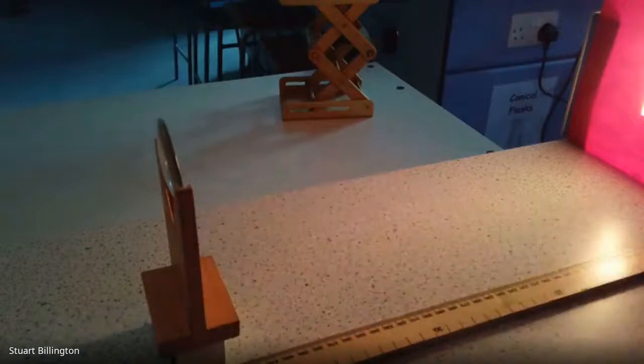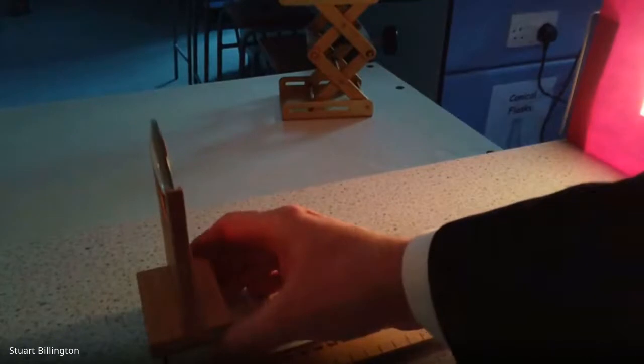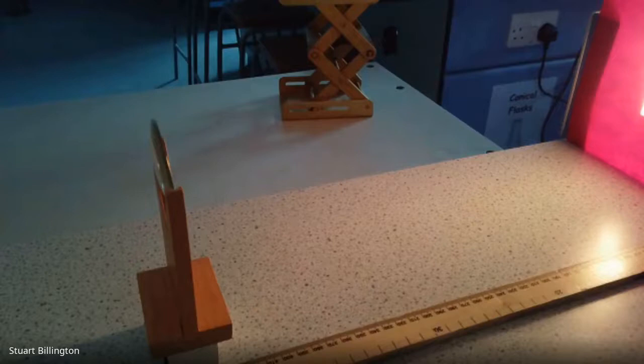So on your table, you've got a column for the distance between the lens and the object. So on your first row of your table, you can record that the distance between the lens and the object is 45 centimeters. So in that first box, top left, distance between lens and object, you can write 45 centimeters.